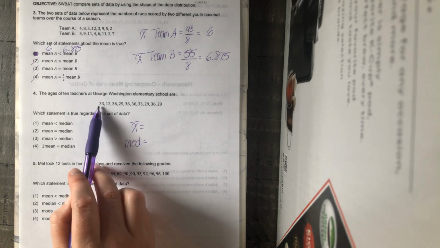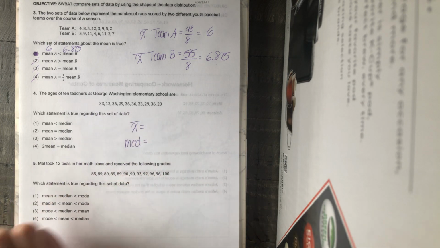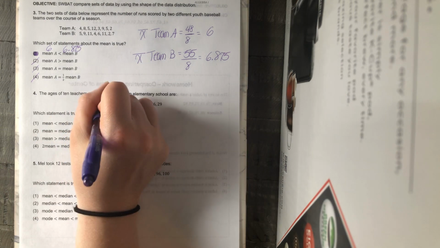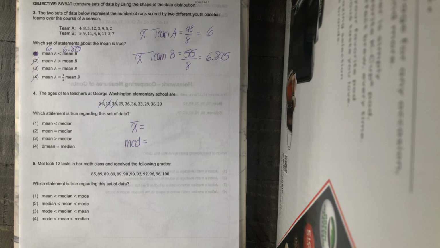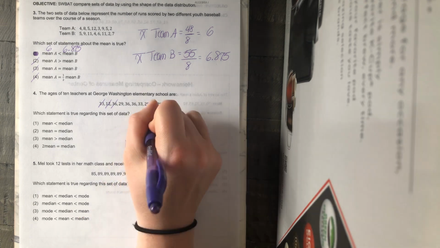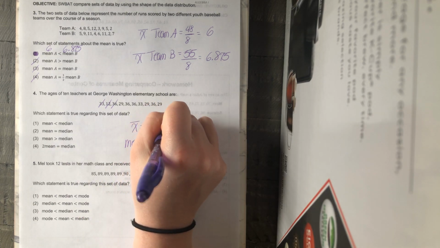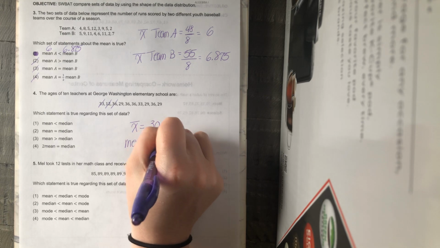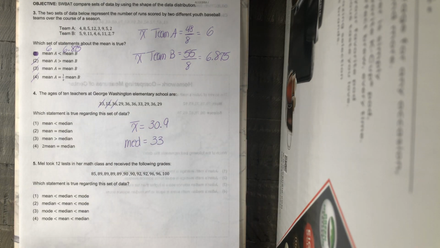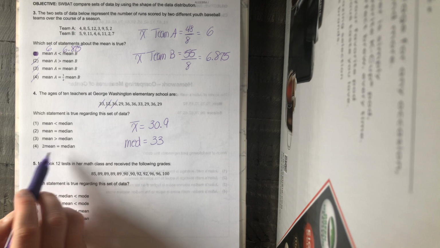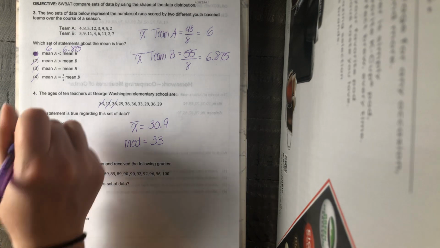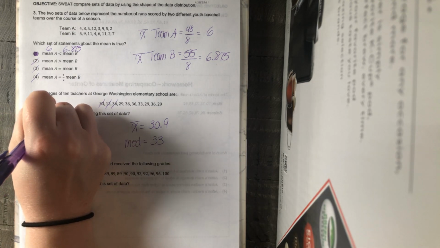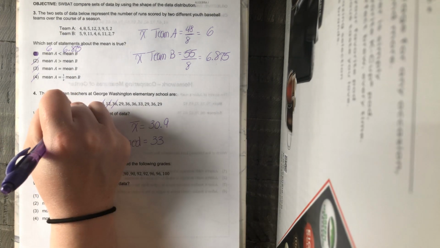All right, so I typed all these values into my list. A helpful hint, when you're typing those values in, I usually cross them off as I go, just to make sure that I don't enter the same number twice or miss a value. All right, so I found out that the mean was 30.9 and that the median was 33. And then I'm just going to rewrite them over on the side here by my choices. So I know that my mean is 30.9 and I know that my median is 33.